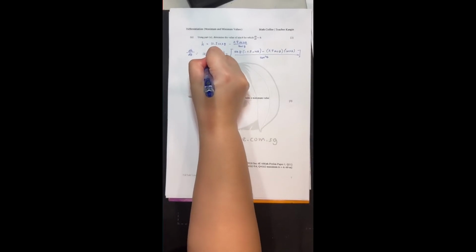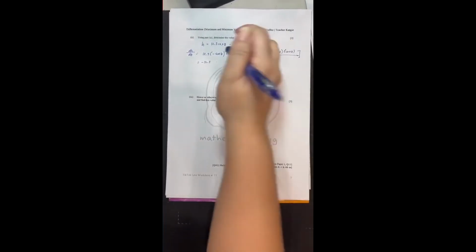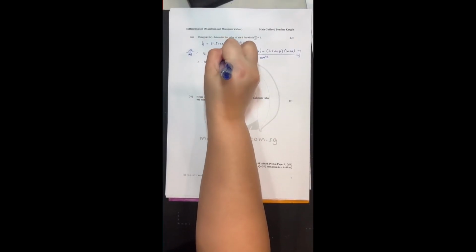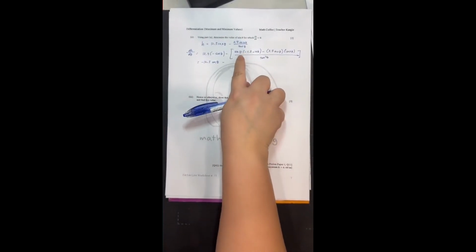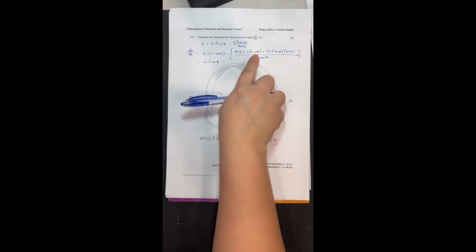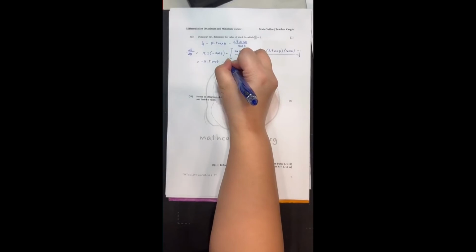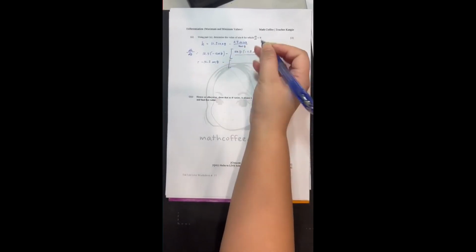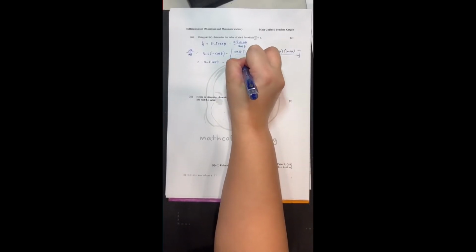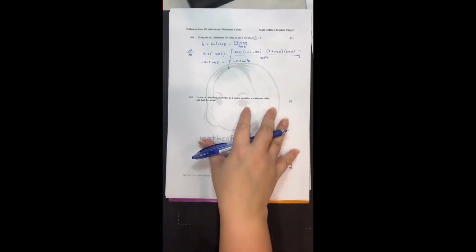So this becomes minus 12.5 sine theta. This one, let's simplify. This is minus 2.7 sine theta times sine theta, so it becomes sine square theta. So minus, I'm going to still put my bracket first, this is minus 2.7 sine square theta.